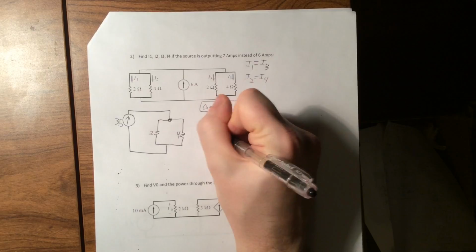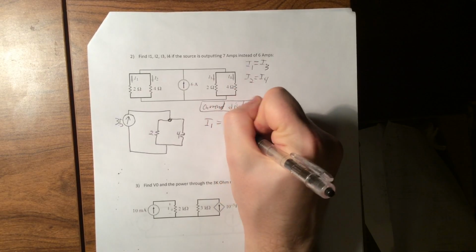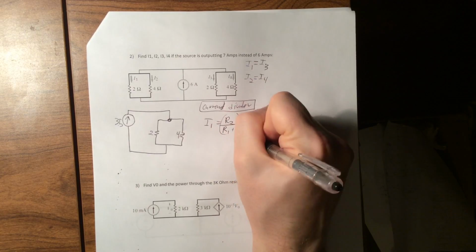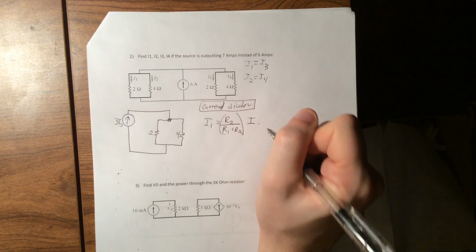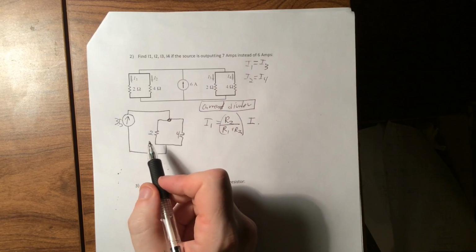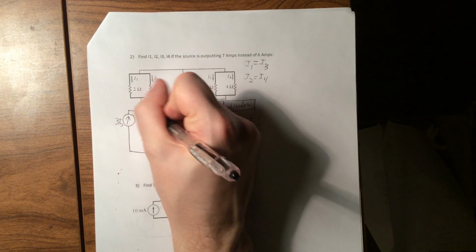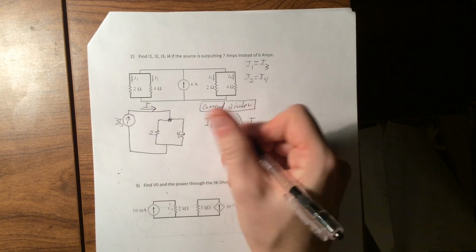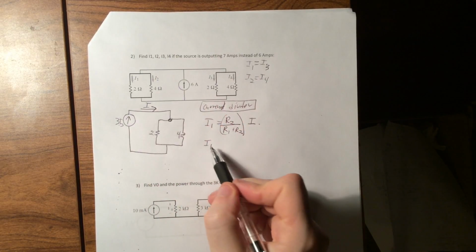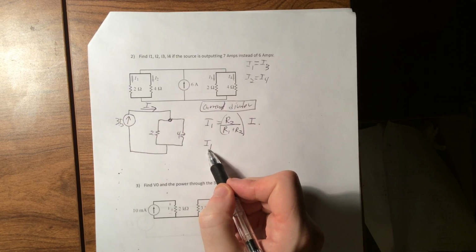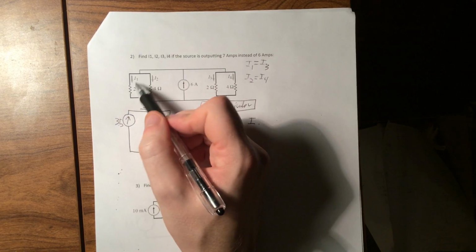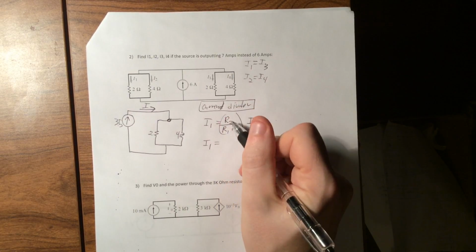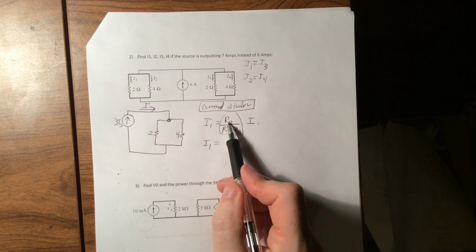We've got I1 equals R2 over R1 plus R2 times I. Okay? What is our I? This is our I here. I equals 3.5. It's the one coming out. So I1, which is the current going through this first bit of the part, equals R2, which is the other one.